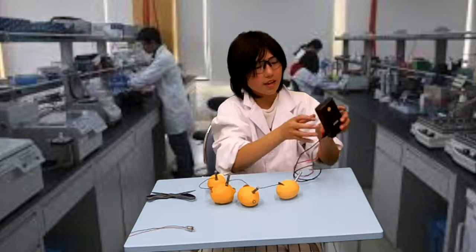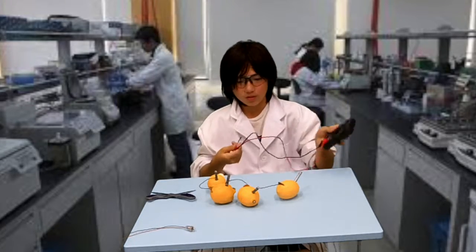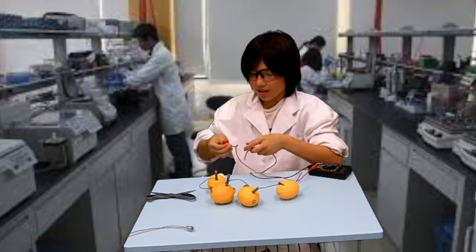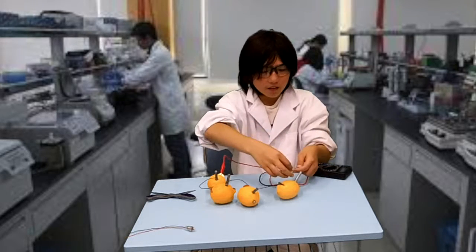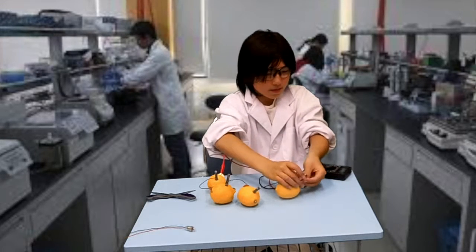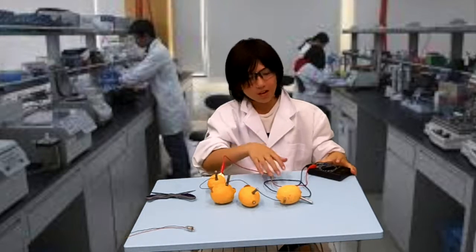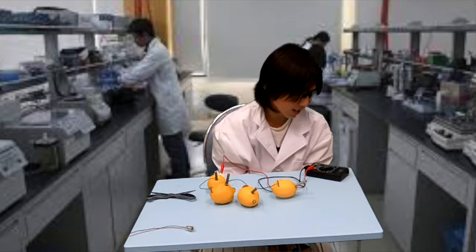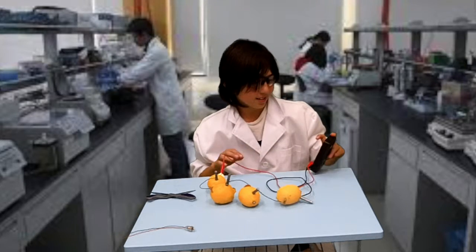So now get your multimeter, set it to whatever you want. And then put this end onto the copper coin and wrap this end onto the zinc. Now, I set it to 20 DCV, and right now it's getting 3.68.